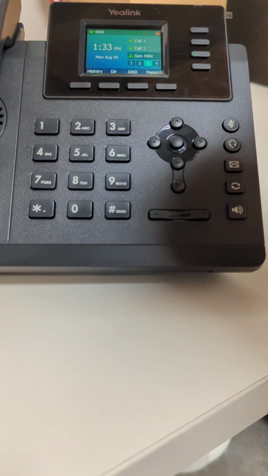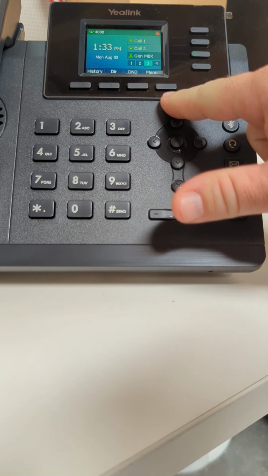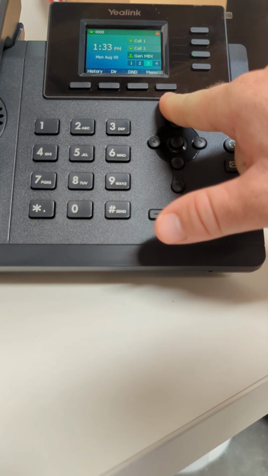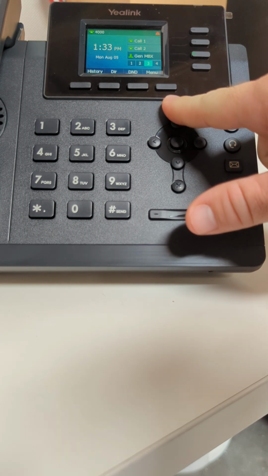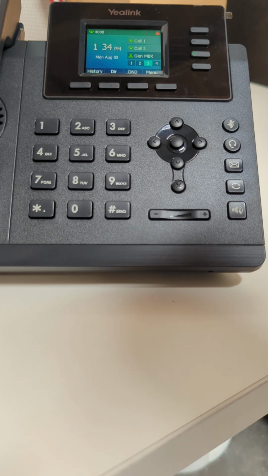Next, we will go over some of the menu features, which is located here, the far right soft key. This button will very rarely ever be changed. In most cases, it won't be, so it should be located in the same place. We'll go over some of the things you can do in there. Most users will typically not go in here unless requested by a technician for troubleshooting, things of that nature.